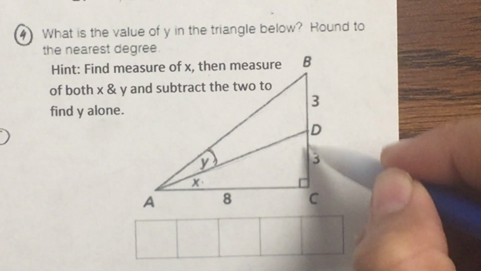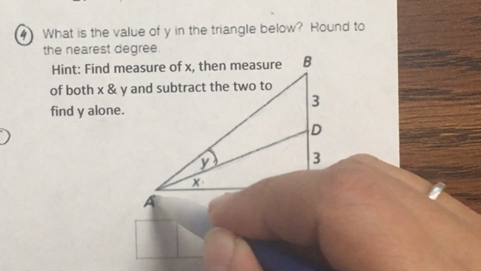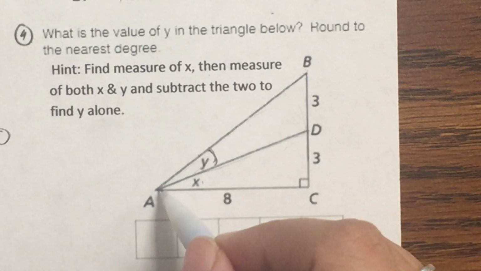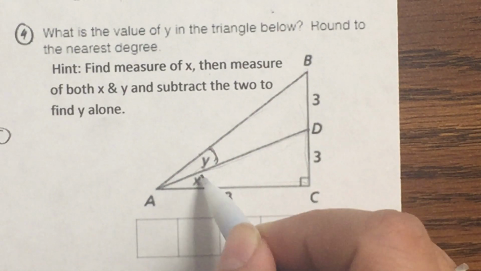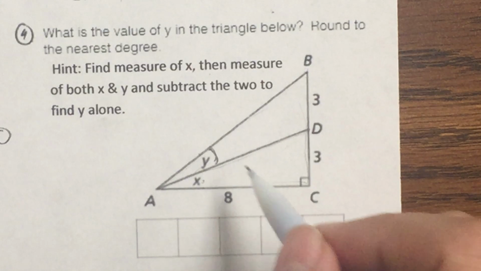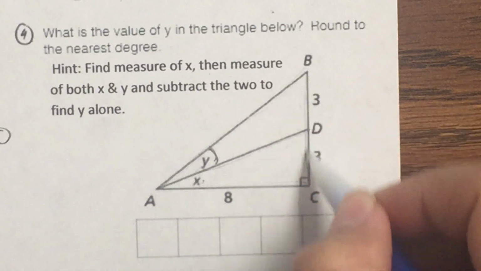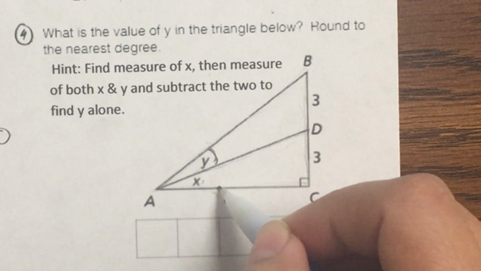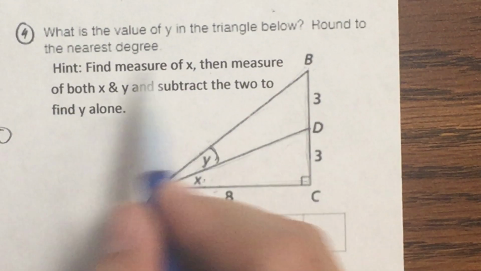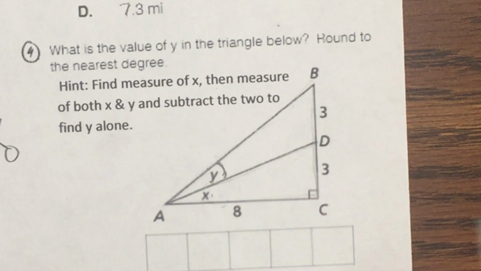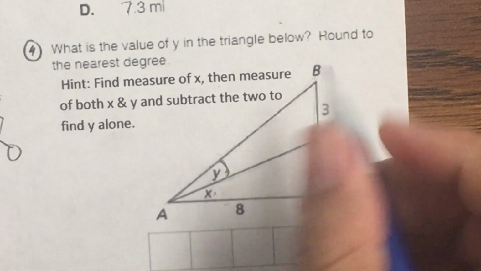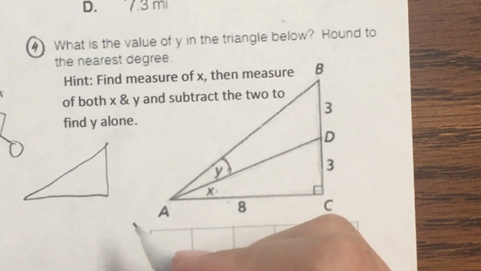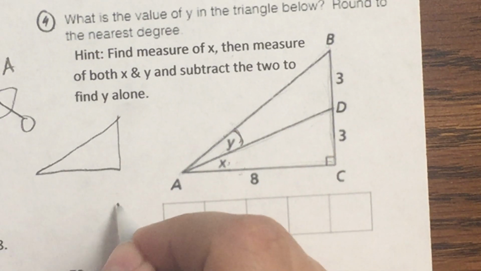Remember, trig and the Pythagorean theorem only work on a right angle triangle. So this is not a right angle triangle. The right angle triangles I see, two of them. I see this big one here and then this small one. So if I use this small one to find x, and then once I find that, use this big one to find this whole thing, I can subtract x from the whole thing and it'll give me y. That's what this is saying. All right, so let's go ahead and do that. So we're going to do two triangles. One is the big one, and then one is the small one.